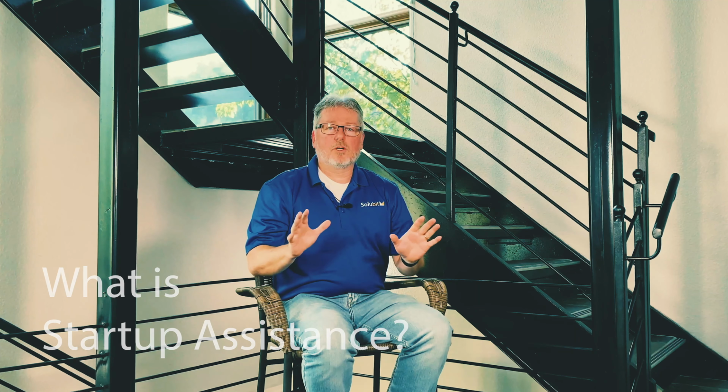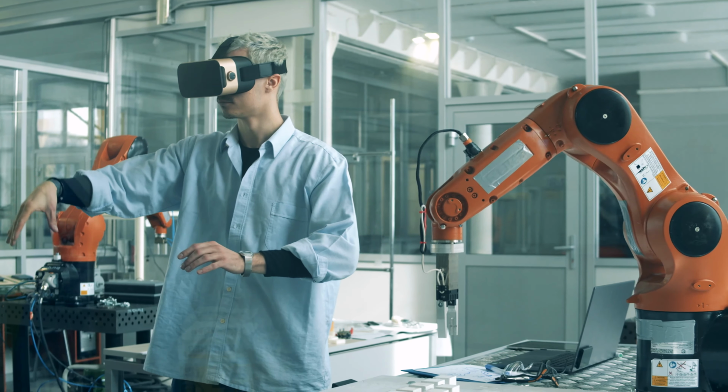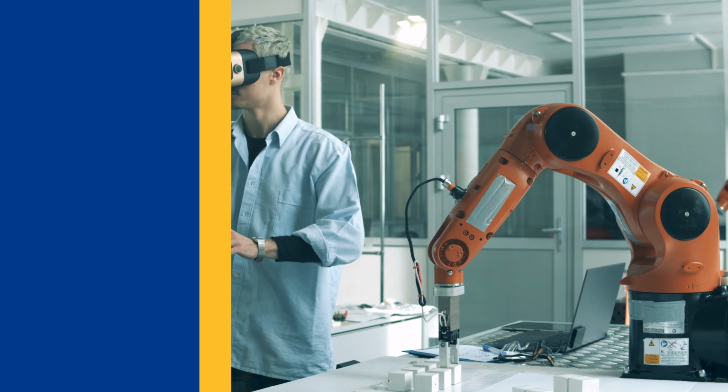So the whole purpose of Startup Assistance is to allow the engineers to select the right tools and to be able to pull them out of the box, get the software installed, and ultimately get them to the point where they're ready to start painting on the canvas that they need to paint. They're not struggling with which colors to use, which paint brushes to use. They're creating what they need to create, and that's the purpose of Startup Assistance.